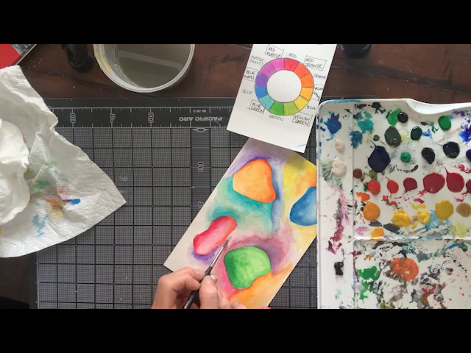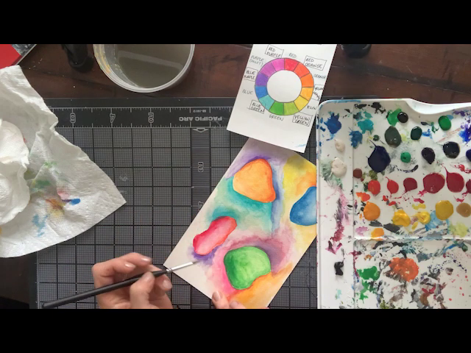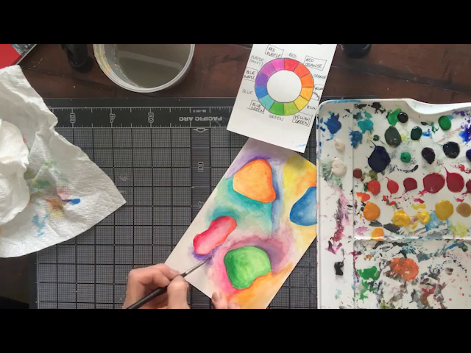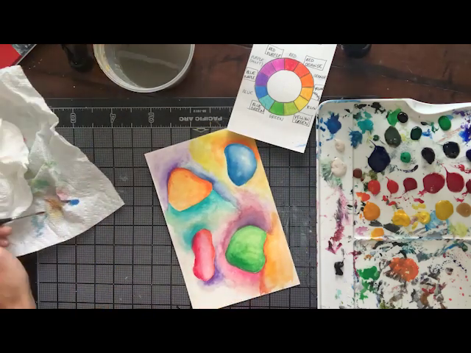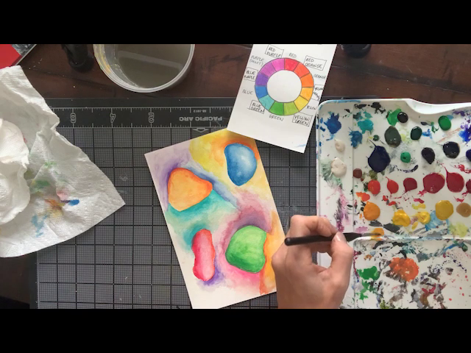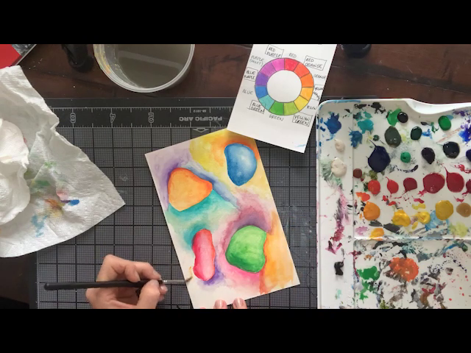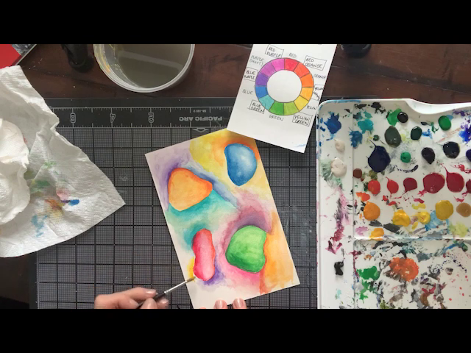And this is just to kind of show you, you don't have to spend a lot of time. I'm actually kind of showing myself here too. Don't have to spend a lot of time on detail to create something really pretty, you know, and colorful and pleasing to the eye. Just gonna balance over here with this bright yellow.